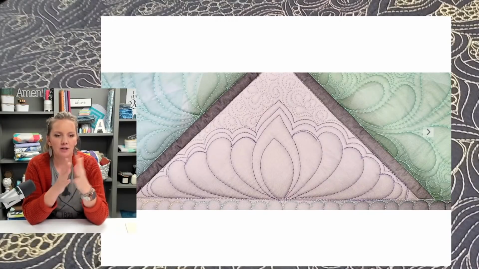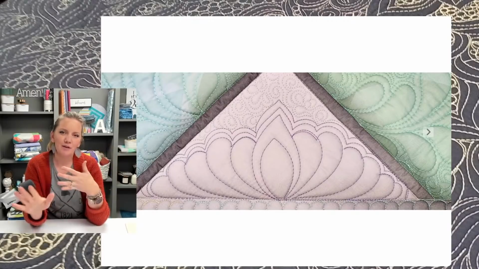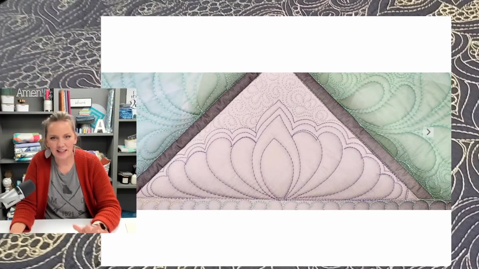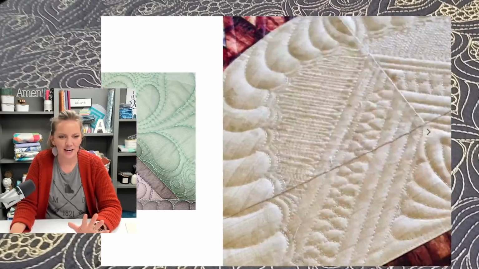But this is a great option for smaller blocks, and we'll see some examples of this, but also if you want to be able to quilt your motif and move on without breaking thread. Maybe time is an issue. You decided to start that last minute gift and you needed to get it done.